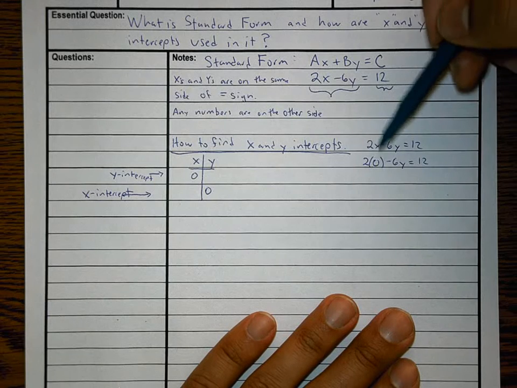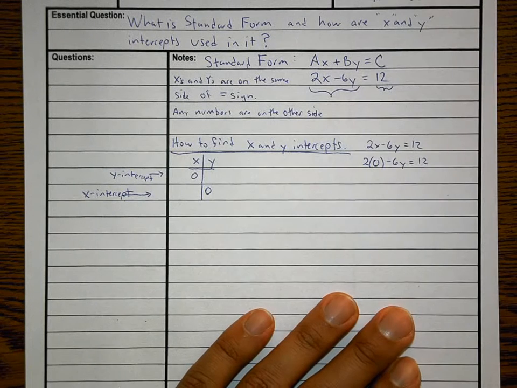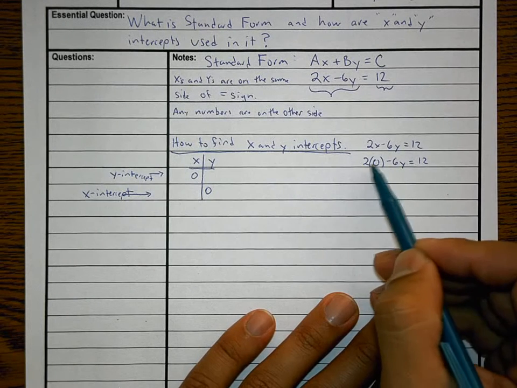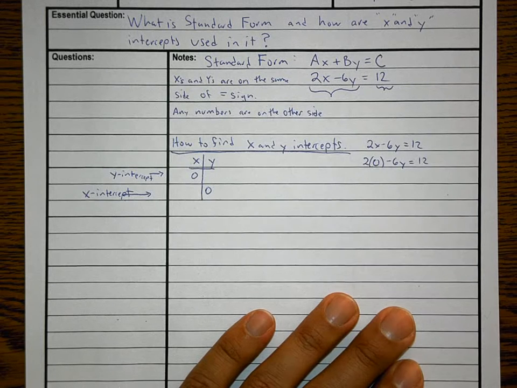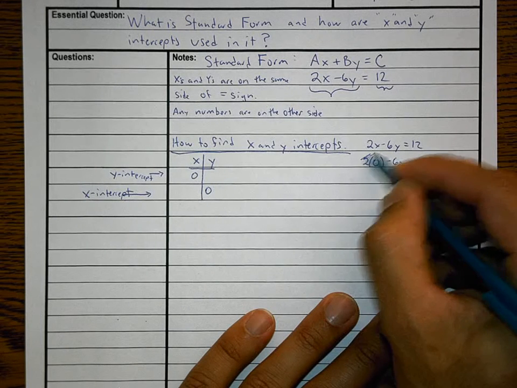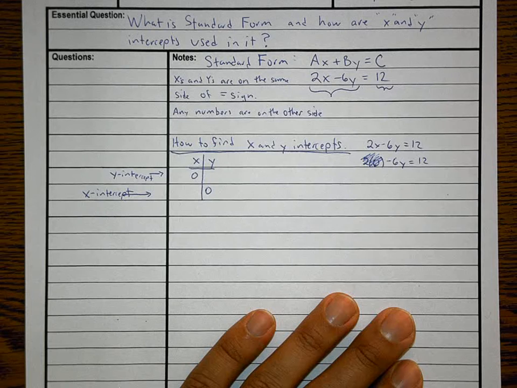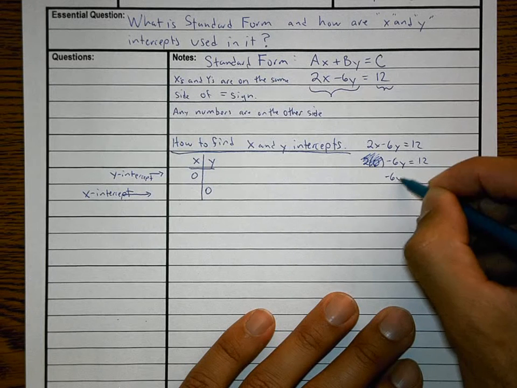Now, I wrote it out for you, but since most of you know this, what is 2 times 0? 0. See, I could tell all of you knew that. It's going to go away. 2 times 0 makes it disappear. So guess what we have? We have this problem here: negative 6y equals 12.